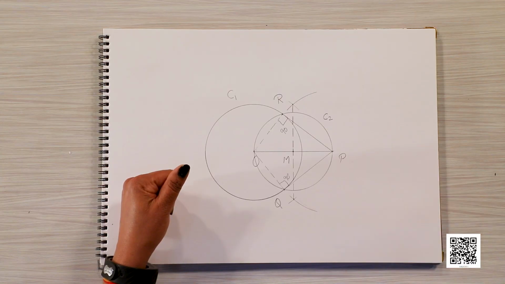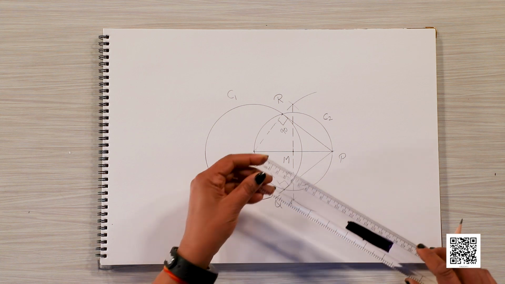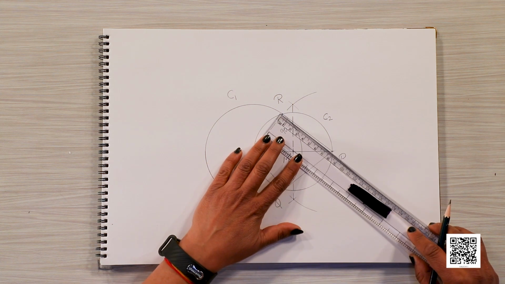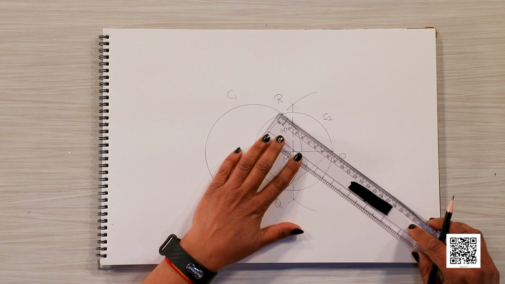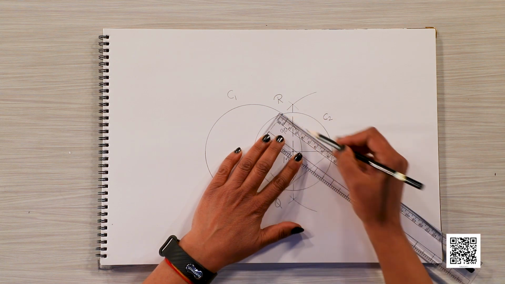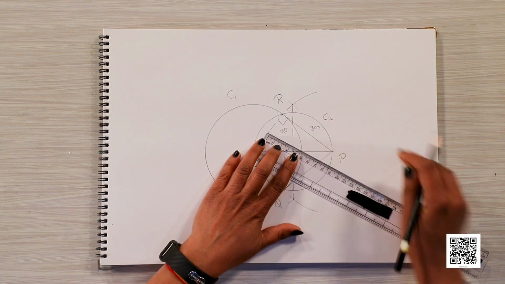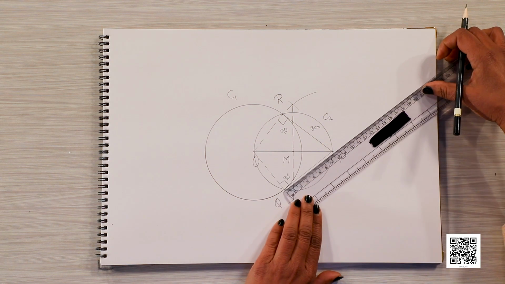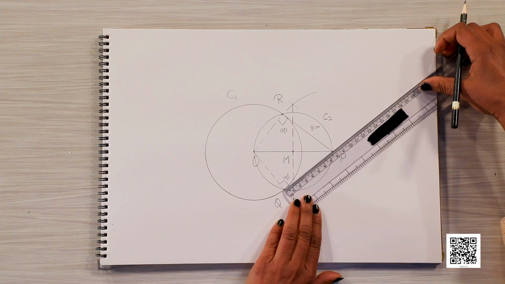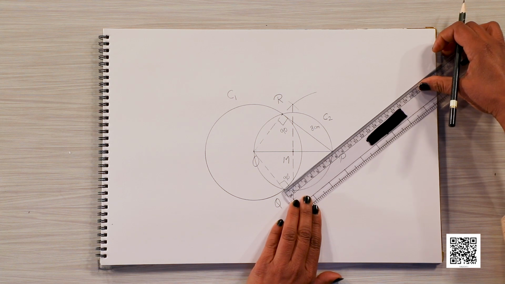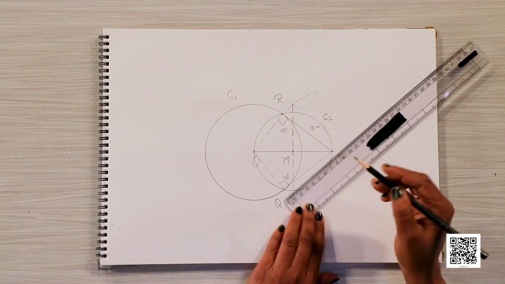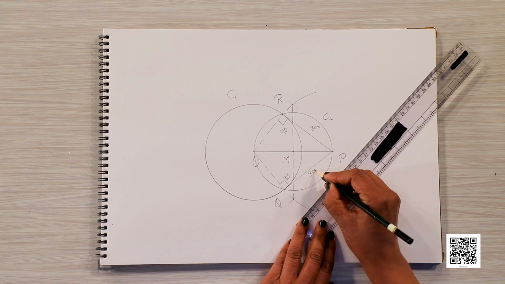And let us measure length of these two tangents, as this was also asked in our question. So you can see that length of first tangent, that is PR, is 8 centimeters, and same way we can measure length of PQ. You can see that length of PQ is also 8 centimeters. Let us move on to second question.